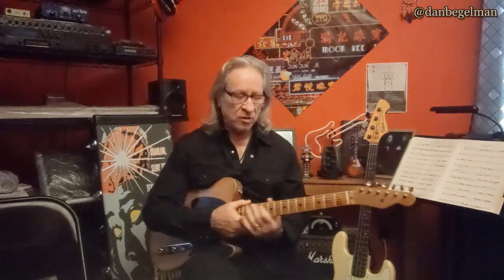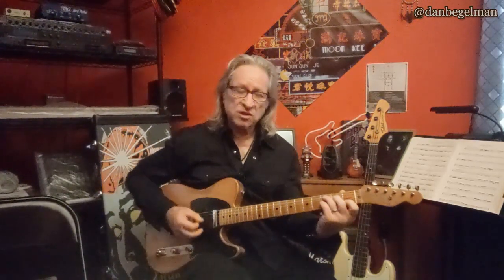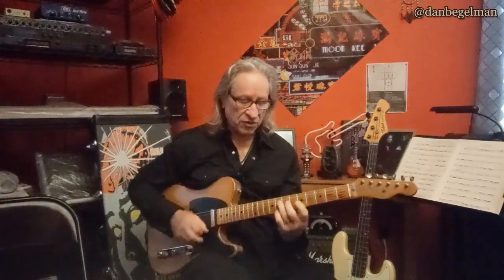Now, since there are 2 major type modes, 4 minor type modes, and 1 dominant type mode, you may ask, well, which one should I use in a particular situation, in a specific music genre? The dominant, obviously, there's nothing to consider because there's just one dominant mode, the Mixolydian mode, and that will work for your dominant family chords, 7ths, 9ths, 11ths, 13ths, what have you. Mixolydian mode, you're good to go.